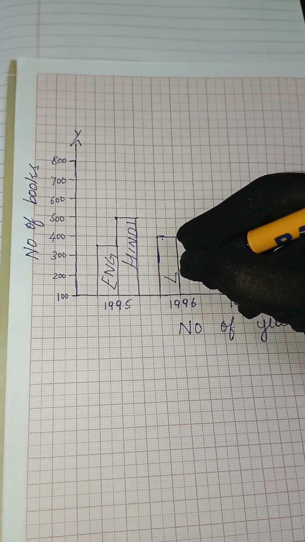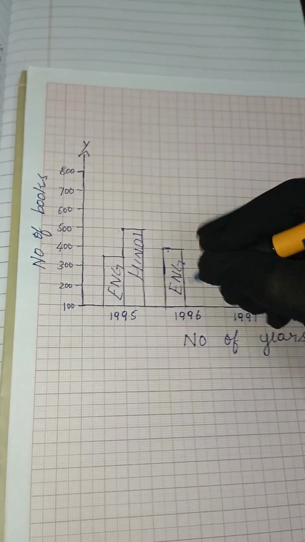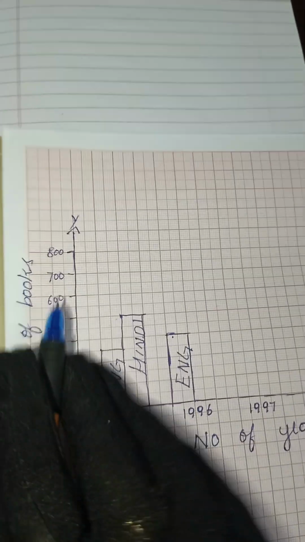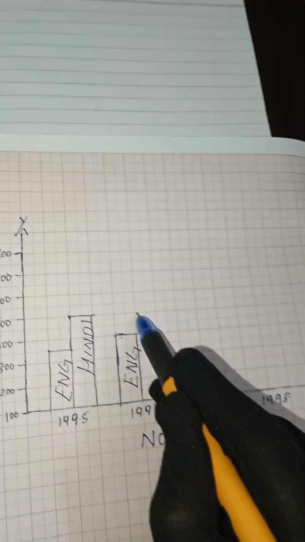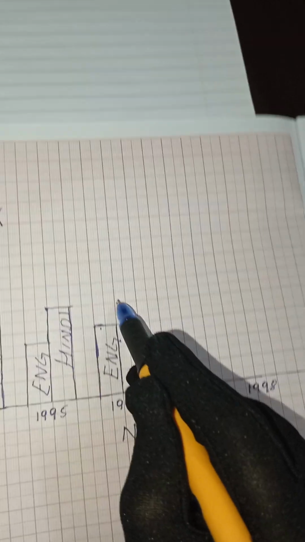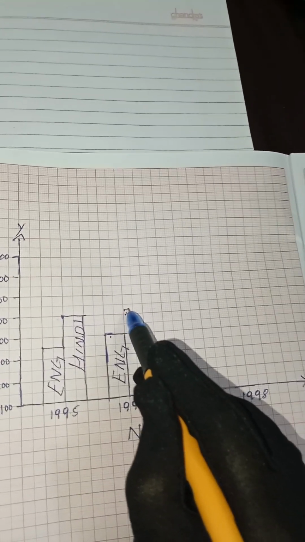English, right? We'll write here English. Now after English it is 525 Hindi. So where is 500 here? It is 500 here, and 25. We'll count single. Here it is 500, 25, right? This is 10, this is 20, and half of this is 25. So we'll put it here.